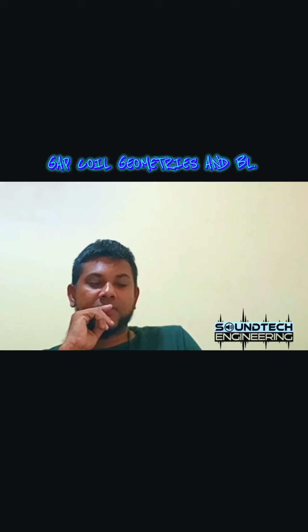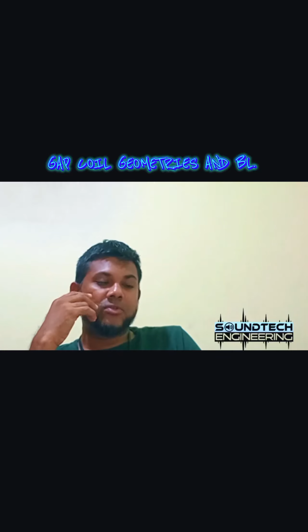Although the Xmax of these geometries is identical, the ratio of the gap height to the Xmax is quite different. You have 4:1 in the case of the 12 millimeter voice coil and only 2:1 in the case of the 8 millimeter voice coil. And this ratio governs the rate of the BL decrease as the coil rides out of the gap.